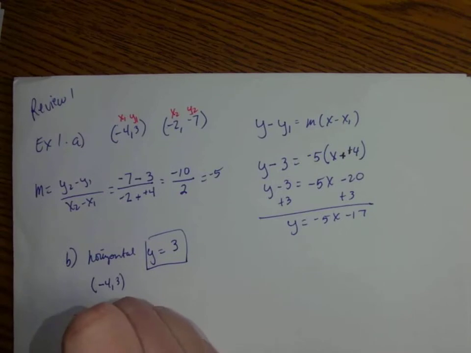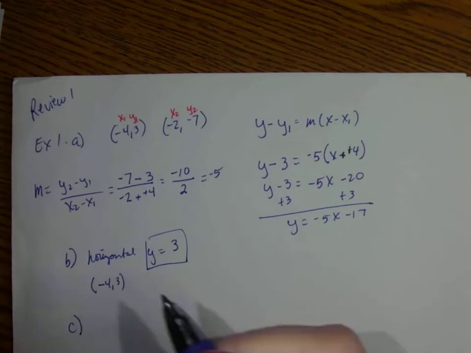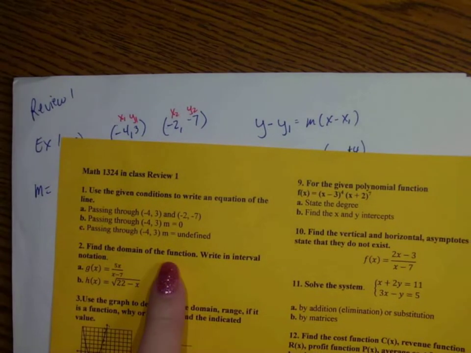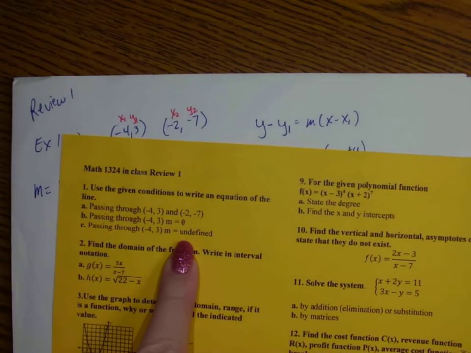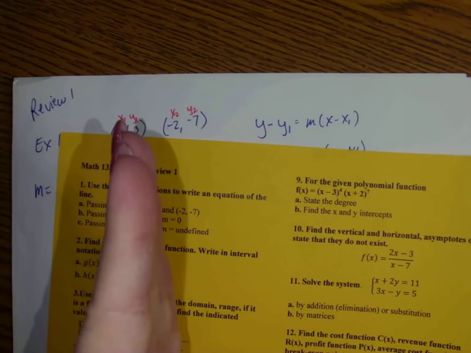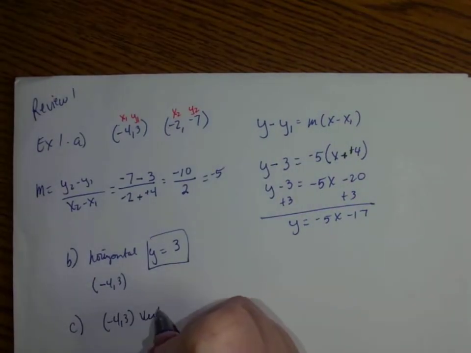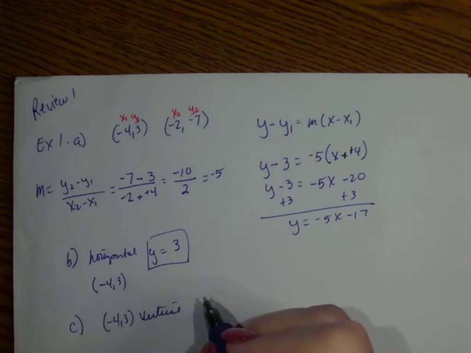On part C, we have it passing through the point of -4, 3, again, and it says our slope is undefined. Well, an undefined slope is a vertical line. So this is going to be vertical, and vertical lines have an x equal.